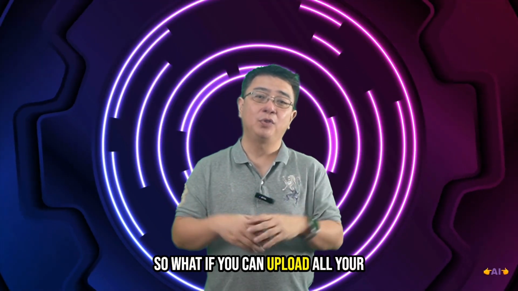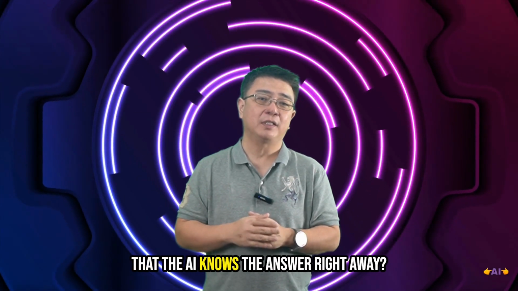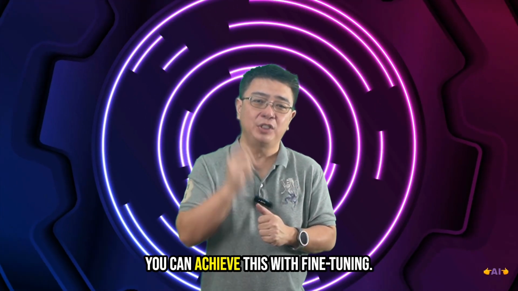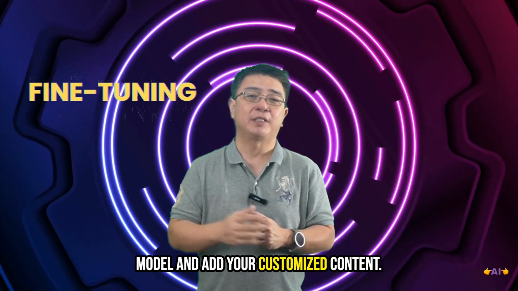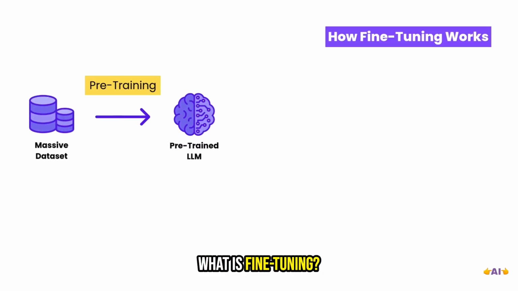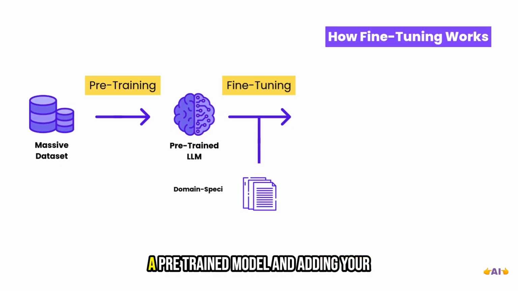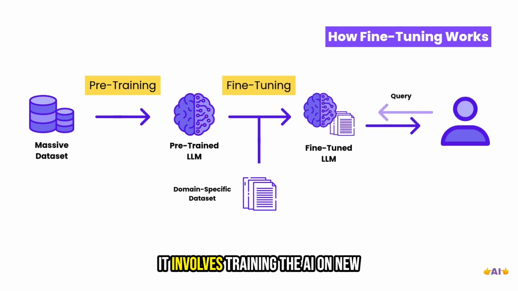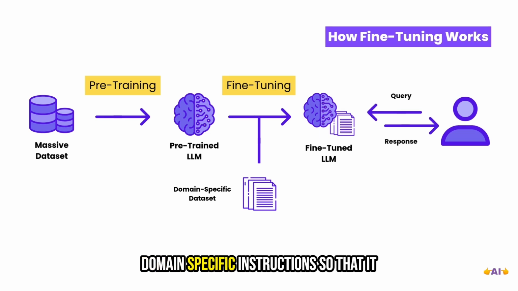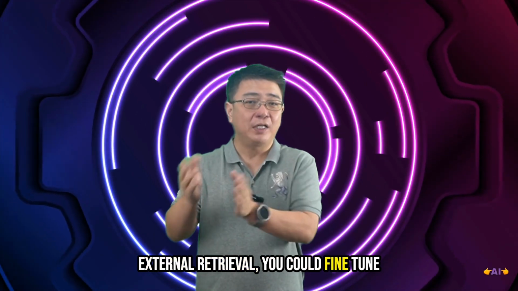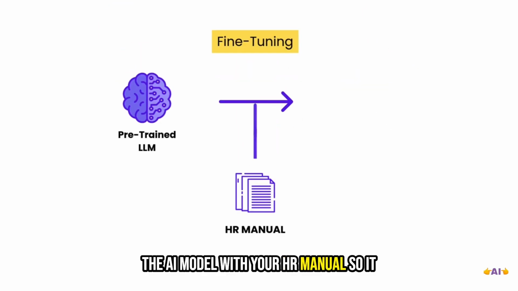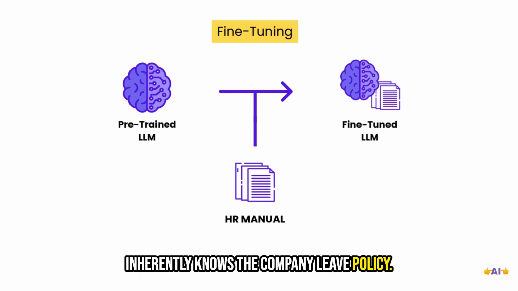So what if you could upload all your documents into the built-in database so that the AI knows the answer right away? You can achieve this with fine-tuning. Fine-tuning is when you take a pre-trained model and add your customized content. So what is fine-tuning? Fine-tuning is the process of customizing a pre-trained model and adding your specific data into its knowledge base. It involves training the AI on new domain-specific instructions so that it becomes built-in as part of the model. For example, instead of relying on external retrieval, you could fine-tune the AI model with your HR manual so it inherently knows the company leave policy.